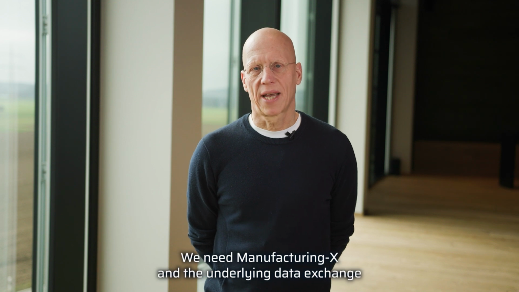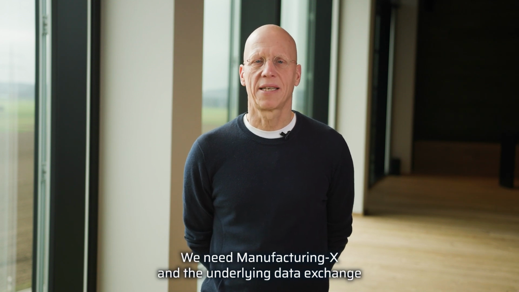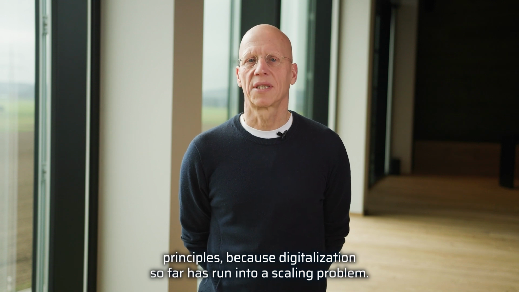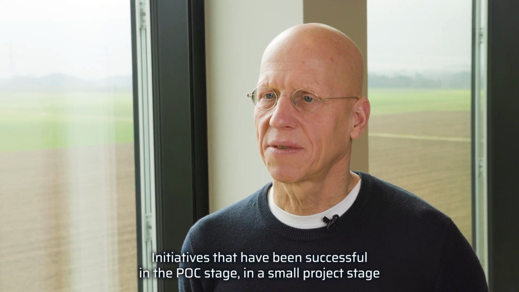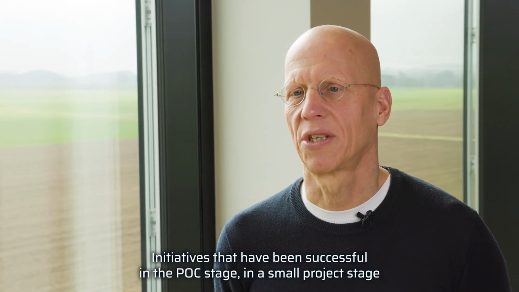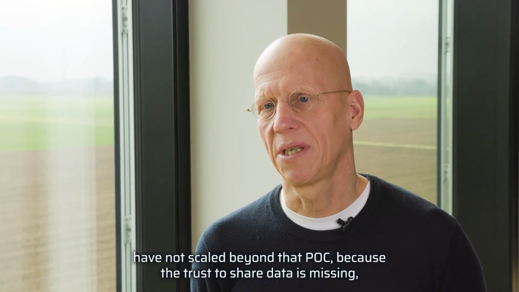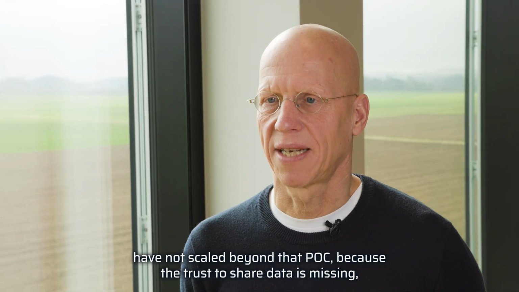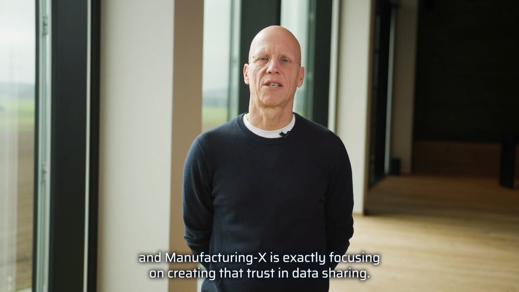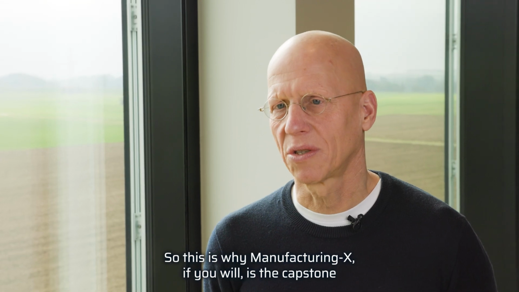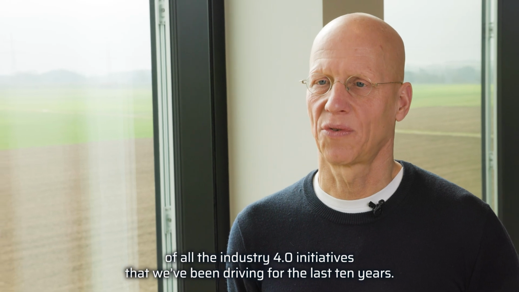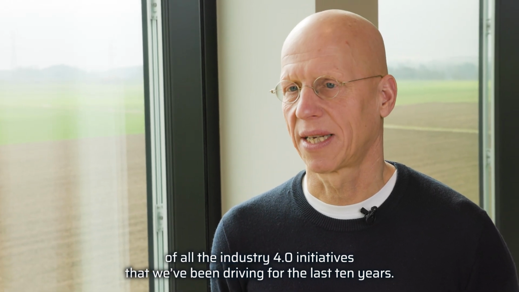Now, why do we need this? We need Manufacturing X and the underlying data exchange principles because digitalization so far has run into a scaling problem. Initiatives that have been successful in the POC stage, in a small project stage, have not scaled beyond that POC because the trust to share data is missing. And Manufacturing X is exactly focusing on creating that trust in data sharing. So this is why Manufacturing X, if you will, is the capstone of all the Industry 4 initiatives that we've been driving for the last 10 years.